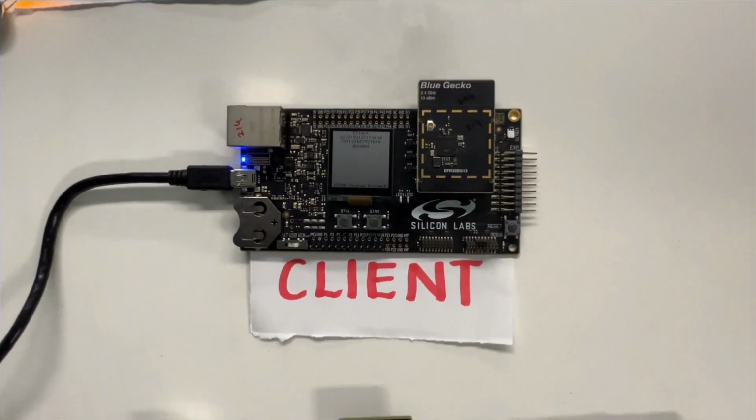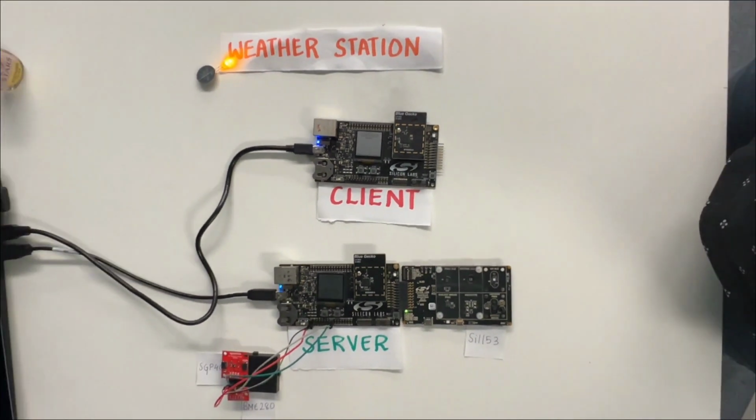So this is the entire demonstration of our weather station. Thank you.